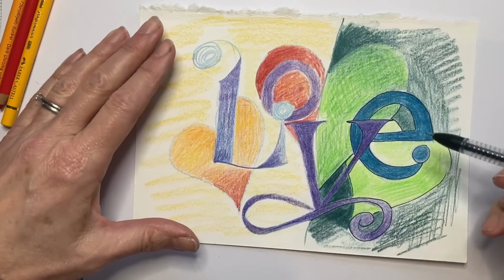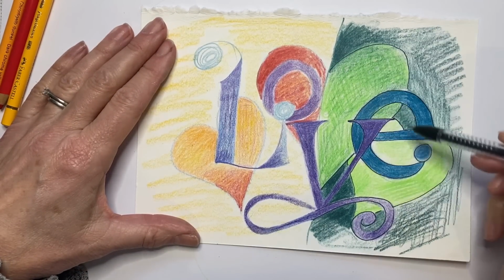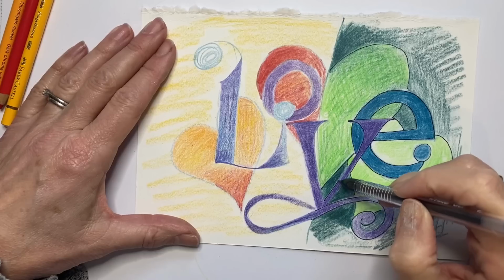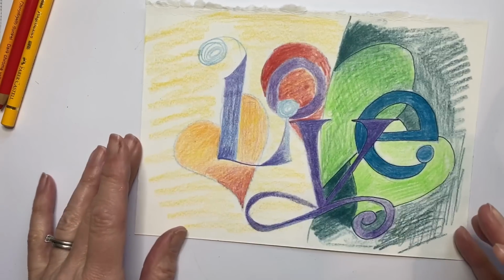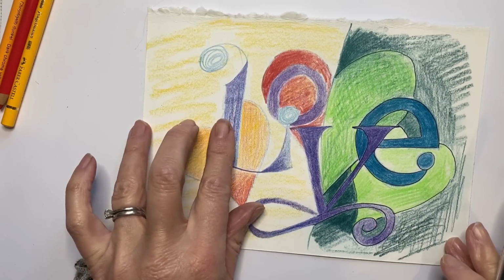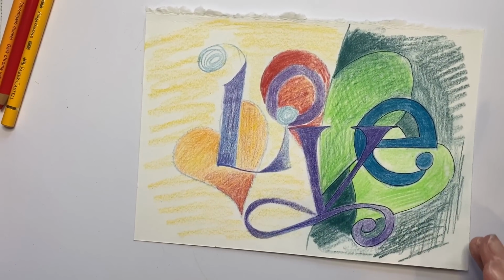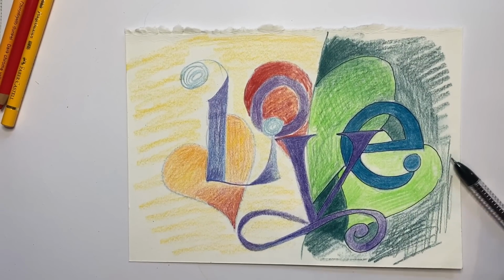So kind of like just outlining the basic shapes. It gives me an idea of what this could look like. And now I've got to decide whether I like the oranges and the purples or the greens, because I do actually like them both. And therein is the dilemma.